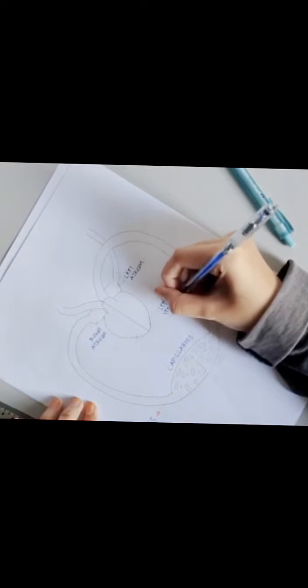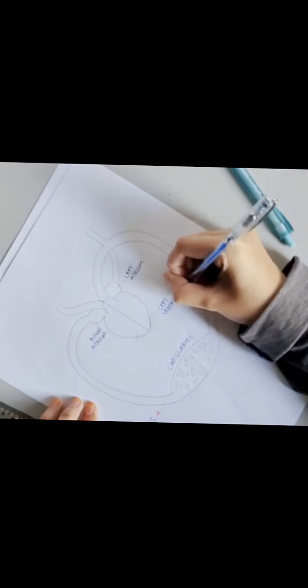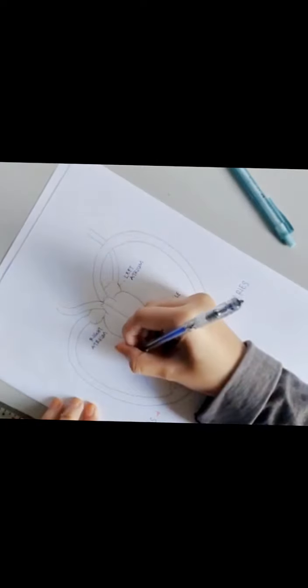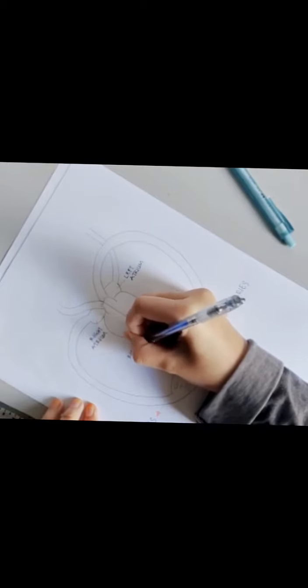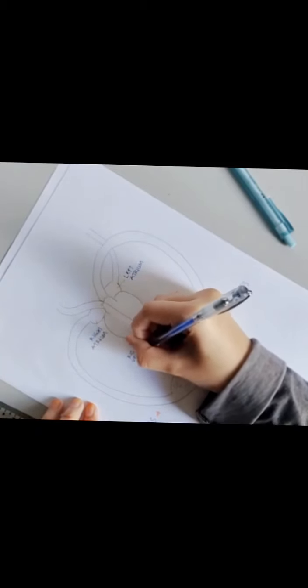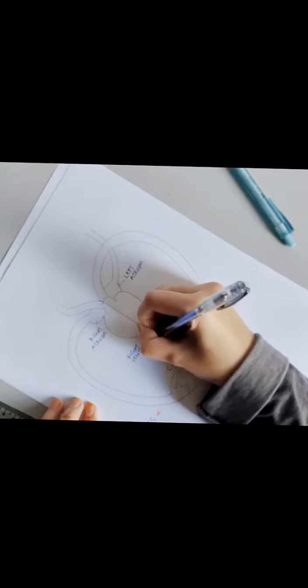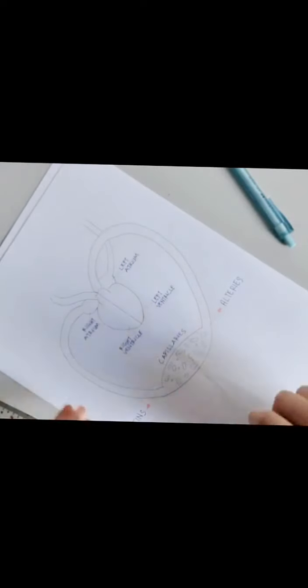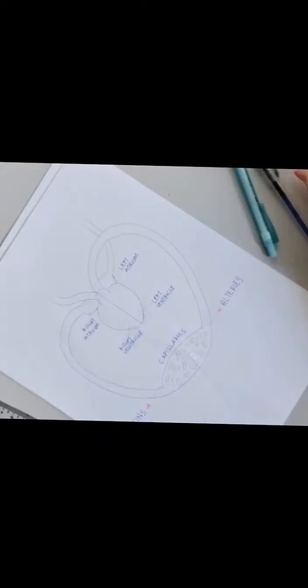On the outside, they are hard, but on the inside, they have a smooth layer of epithelial cells that allows blood to flow freely. Arteries also contain a strong, muscular middle layer that helps pump blood through the body.